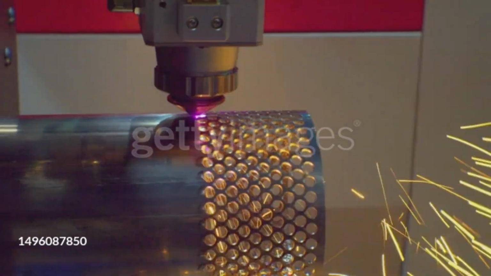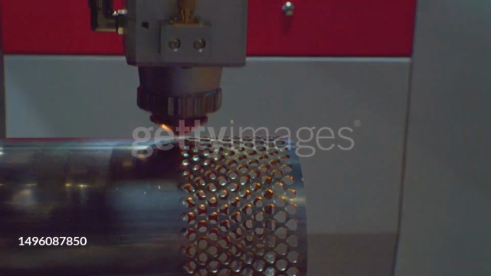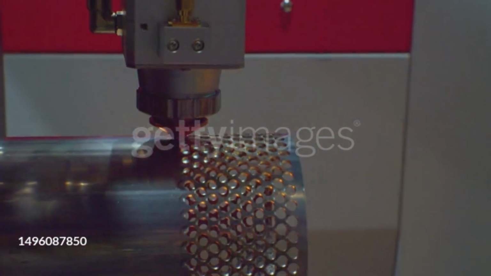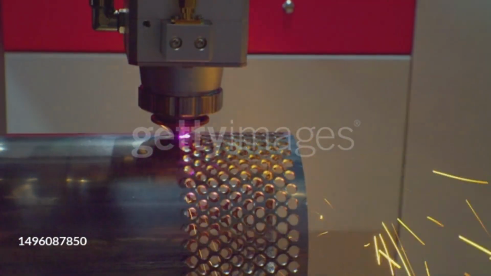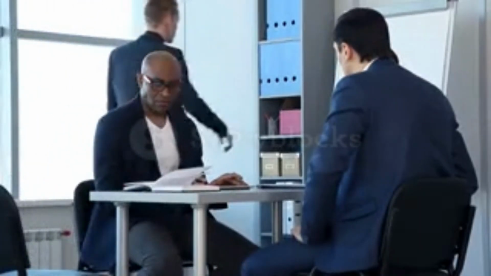Today, we're diving into the fascinating world of laser technology and exploring its real-time examples and implementations. Laser technology has come a long way since its invention, and it now plays a pivotal role in various industries, from healthcare to manufacturing. So, let's get started.